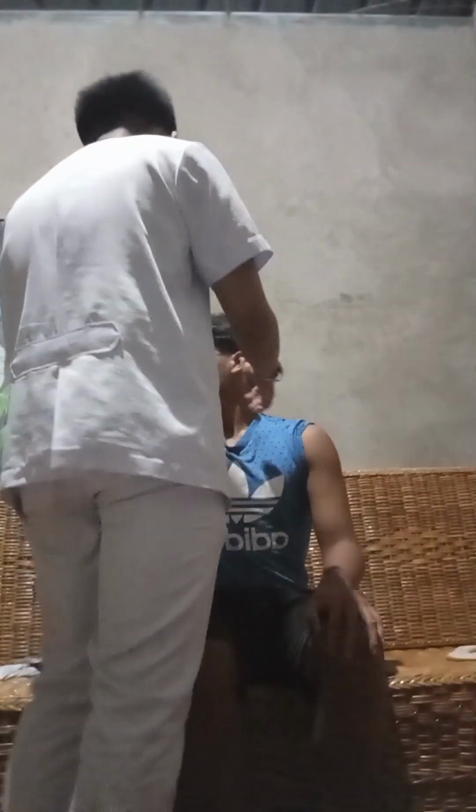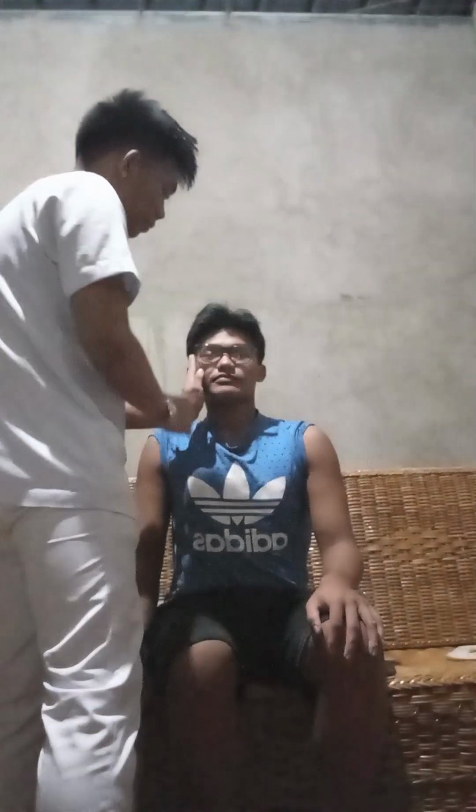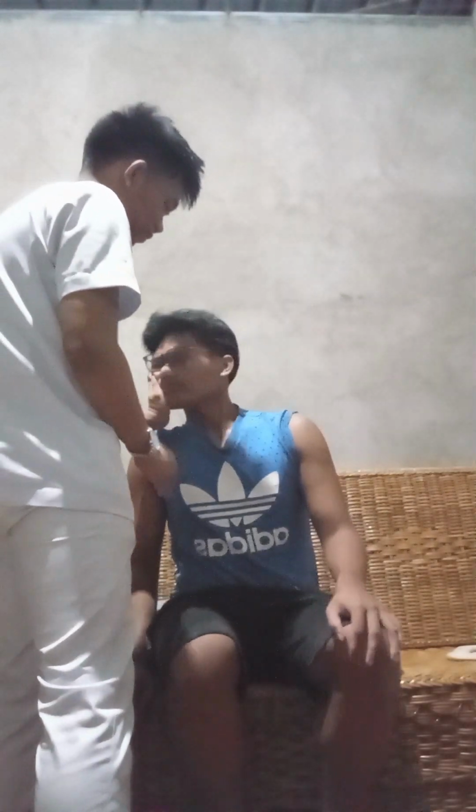So let's test the muscle strength and compare the right side and the left side.